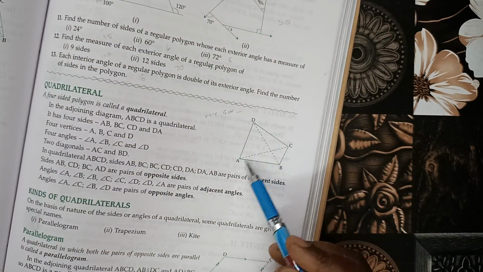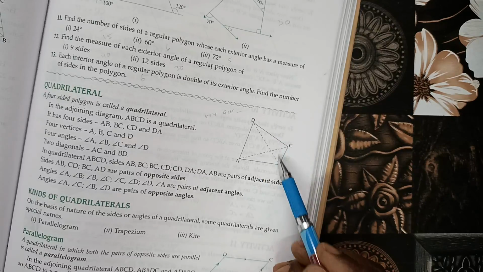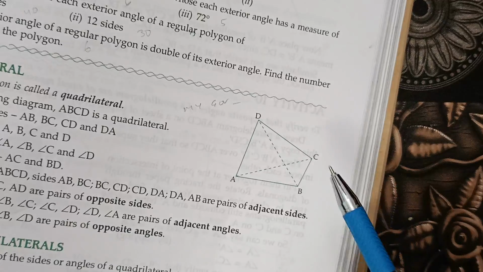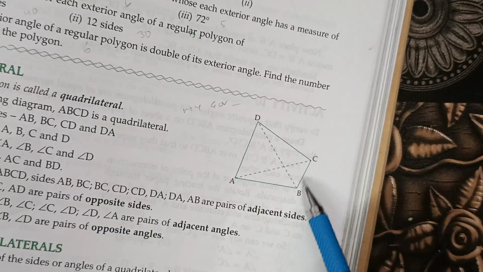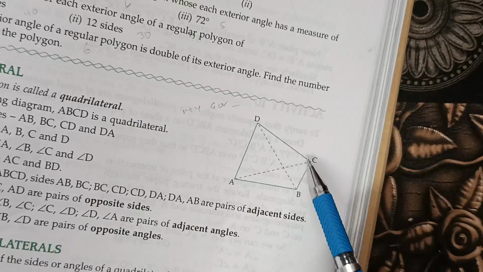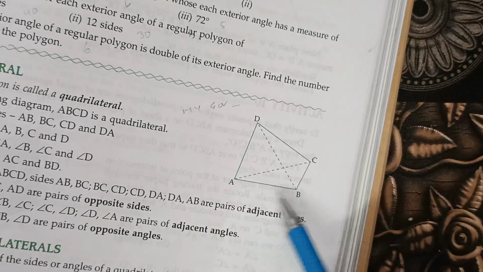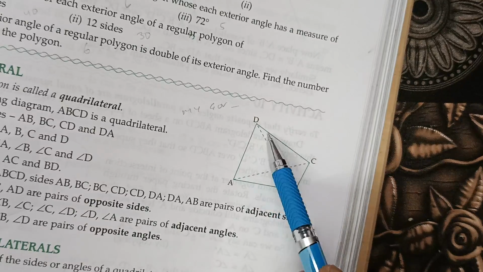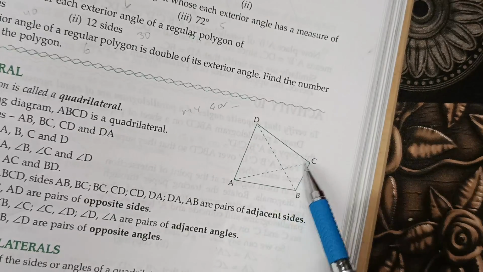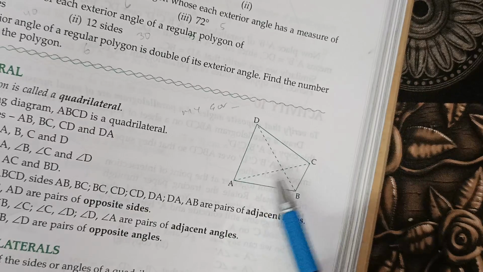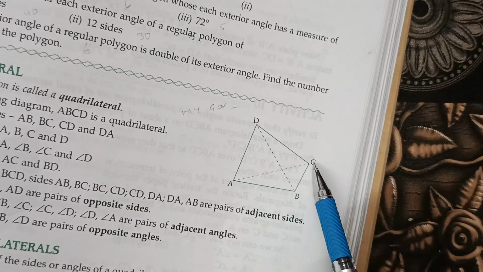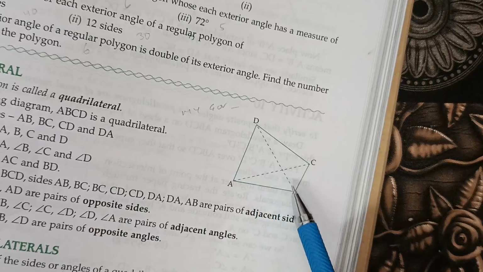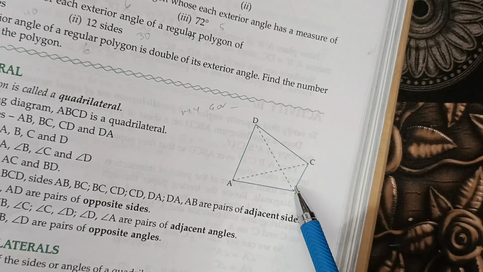These are the four sides. So, AB, BC, CD, and DA are the sides of the quadrilateral. Then its four vertices A, B, C, and D. These are the four vertices of the quadrilateral. A quadrilateral has four angles, that is angle A, angle B, angle C, and angle D. The line touching the opposite vertices, they are called the diagonals, which we have studied earlier also. So a quadrilateral has two diagonals, AC and BD.